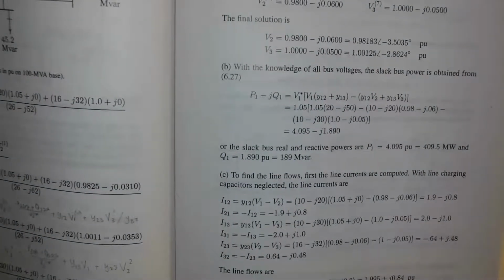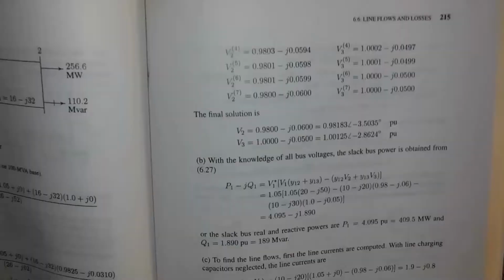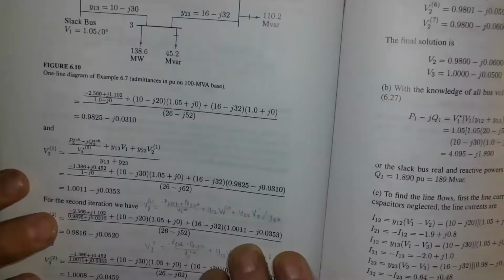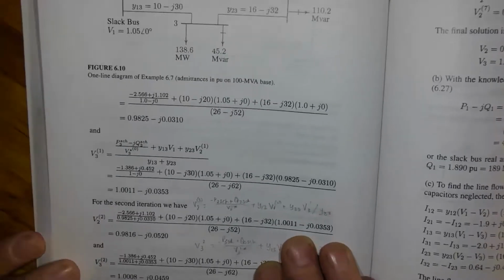And Jose, can you lower the page? We couldn't see, sorry. All right, there it is.